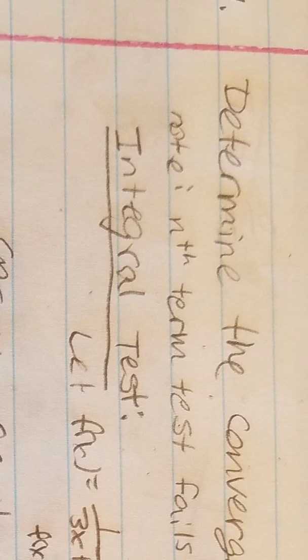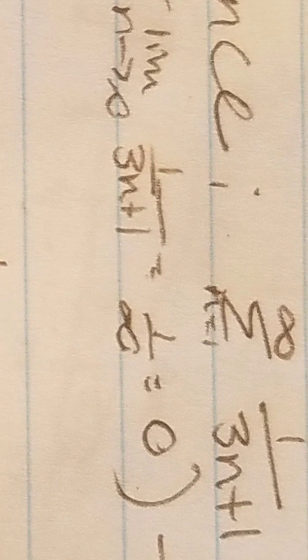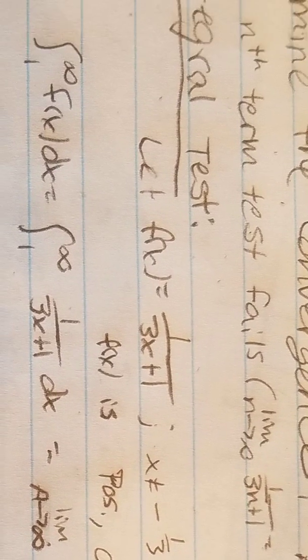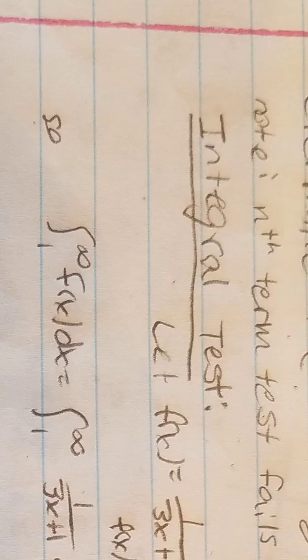First thing you want to note, you always want to start with the nth term test. I would not recommend always writing this down because it's very obvious that n goes to infinity, and so therefore the whole thing goes to 0. So the limit as n goes to infinity of 1 over 3n plus 1 is 0. Don't waste your time writing that down, but always make a mental note, because you always mentally at least want to start with the nth term test. It's just a very easy one, so always mentally start with that. So that fails.